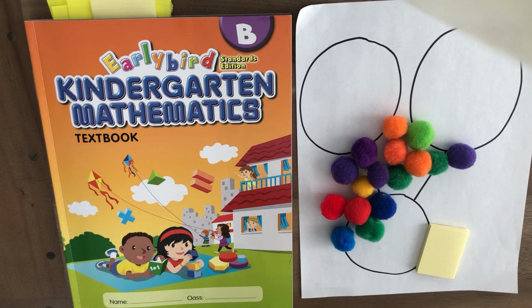Today is Tuesday, April 21st, 2020. Today we are beginning a new unit, Unit 14, Addition.